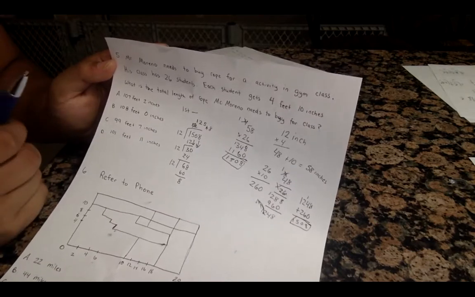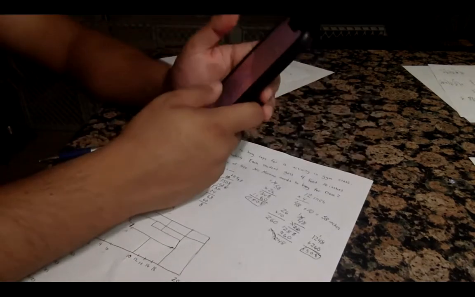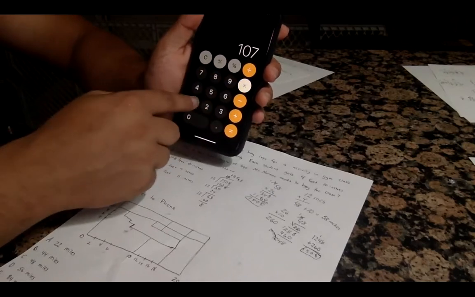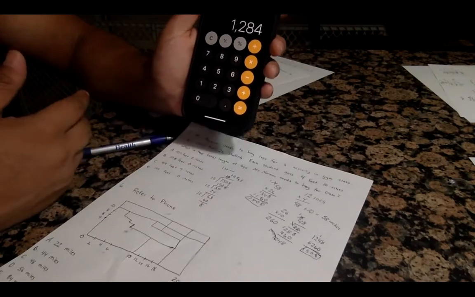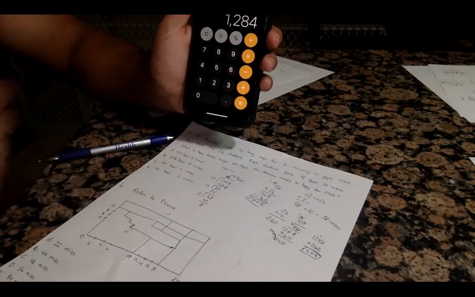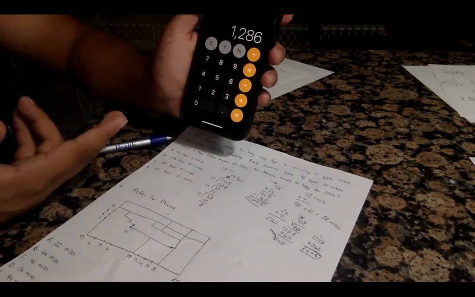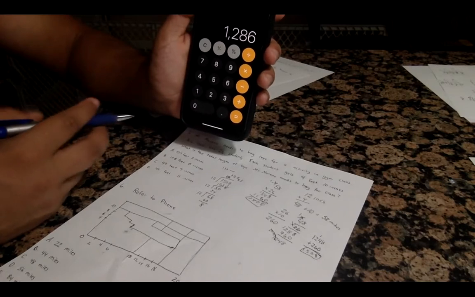So 107 feet and 2 inches: 107 times 12, because there's 12 inches in a foot, is 1284, and then plus the 2 inches, 1286. Now, it should be a full number like that.